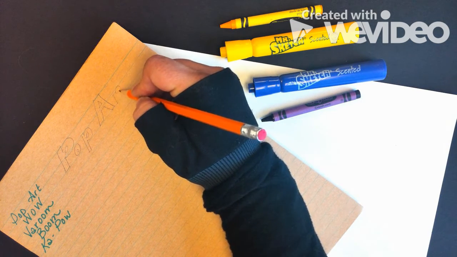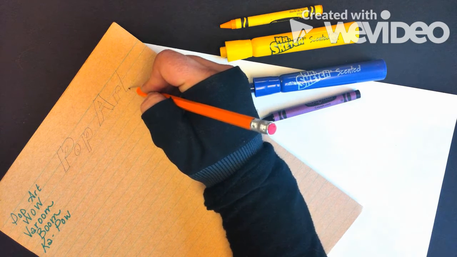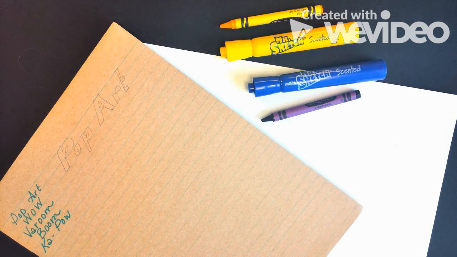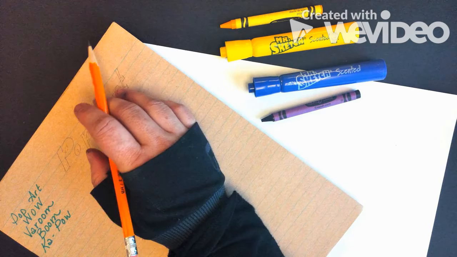And after you're done practicing that, just very quickly on the side to see how you want to play with that, we're going to start our piece, and you're going to pick which word you liked written out the best. Okay, and I think I'm going to go with pop art just because it's our unit.